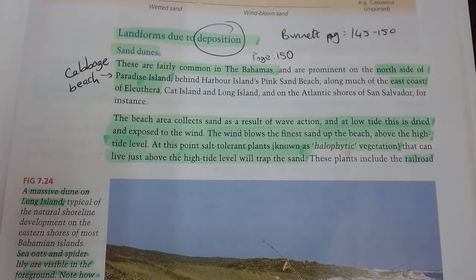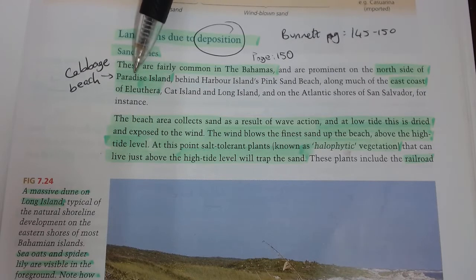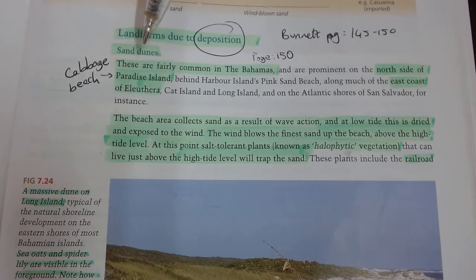Okay, so sand dunes, fairly common in the Bahamas. North side of Paradise Island, so again along Cabbage Beach. Anybody who has been to Cabbage Beach will notice the quite dramatic sand dunes at the back of it. East coast of Eleuthera, so just some examples of where really good sand dunes occur.